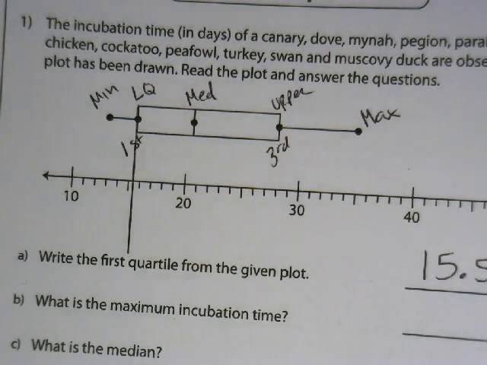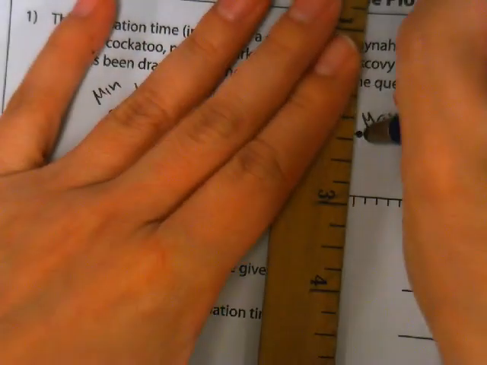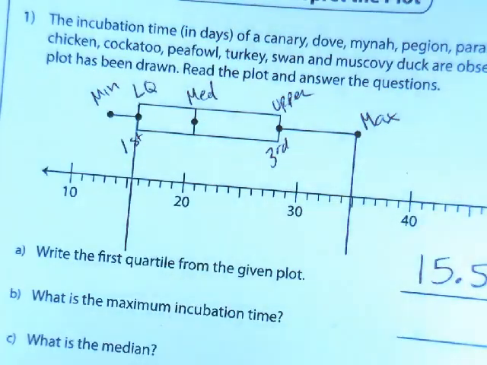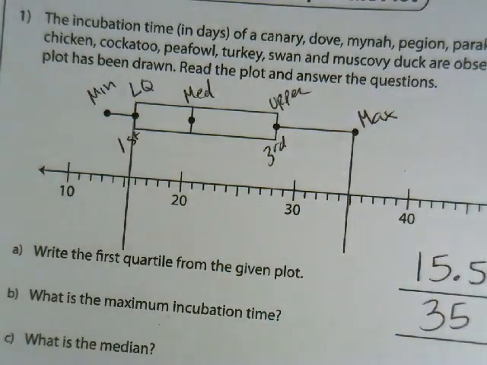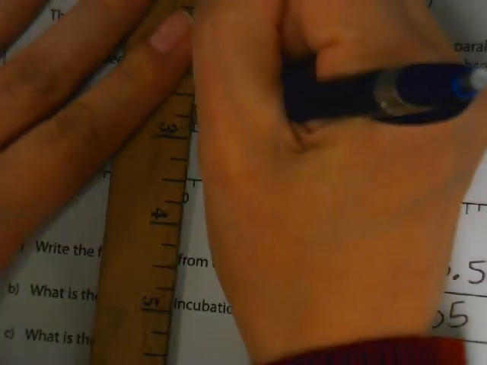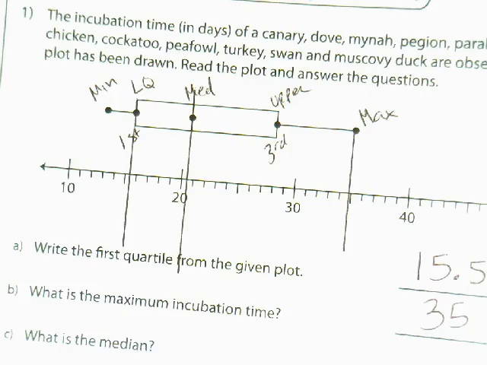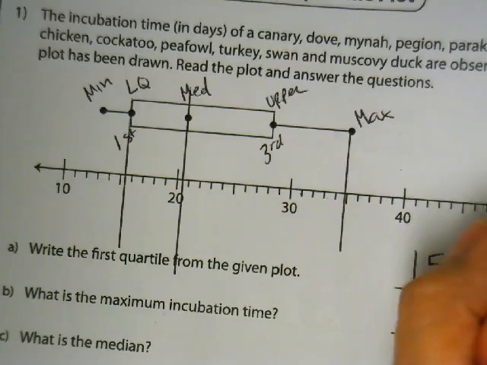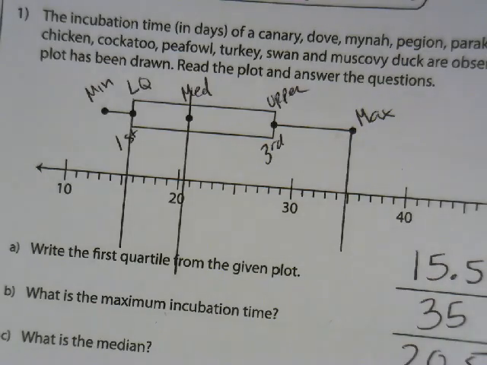Okay, what's the maximum incubation time? 1, 2, 3. Yeah, 35. What is the median? I would say 20.5. Okay, I think that's the only one with decimals.